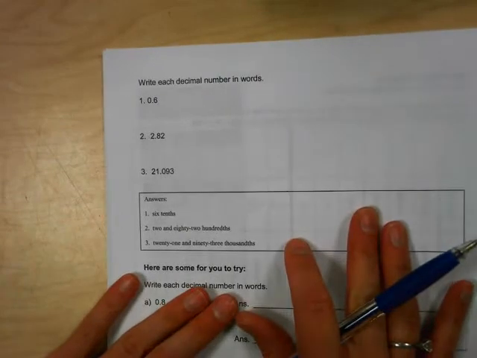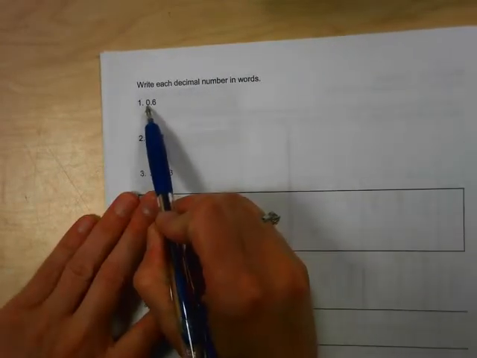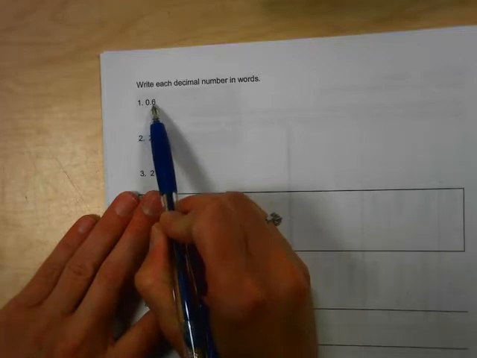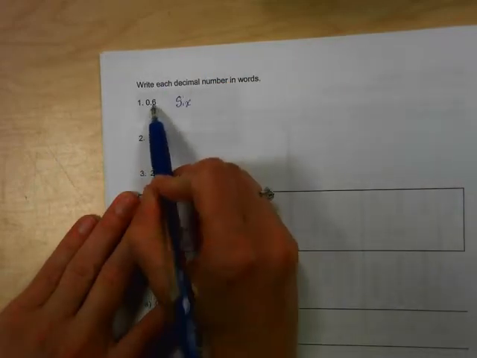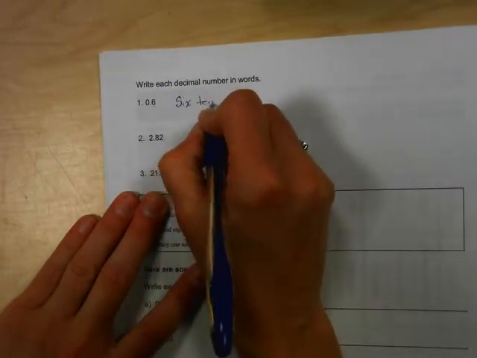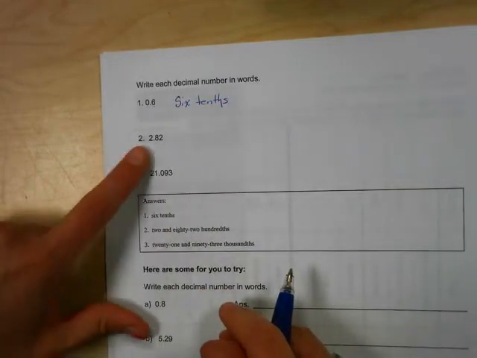Alright, so let's give a couple a try. It says, write each decimal number in words. Well, this is just a real basic one because we don't have any whole number. So we're just going to write this as 6, and since it's in the first position of the decimal, it's 6 tenths. Alright, let's try this one.